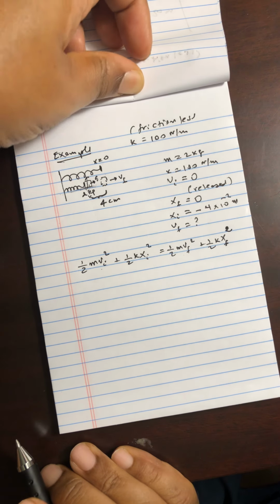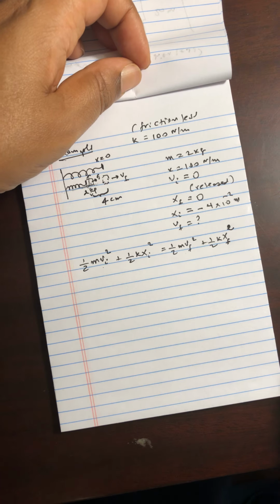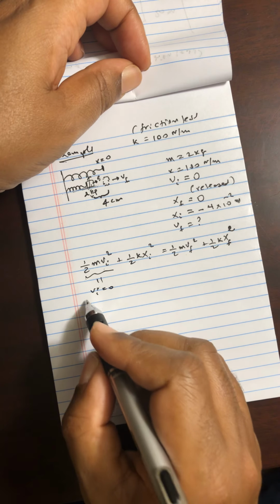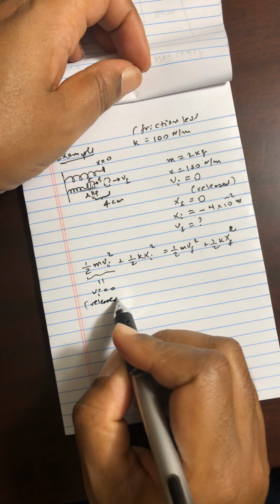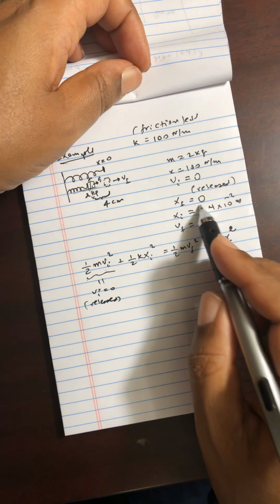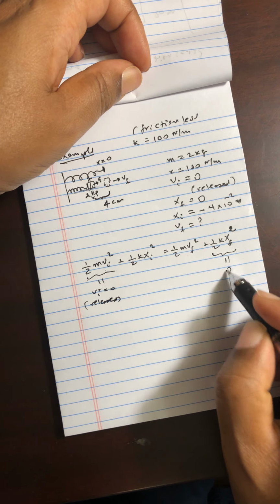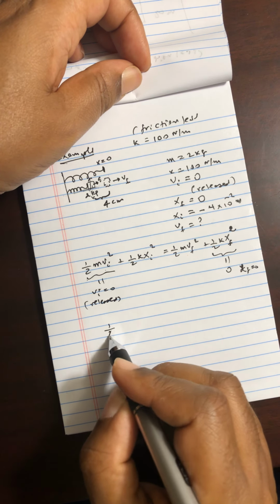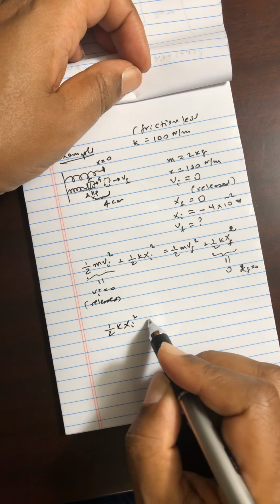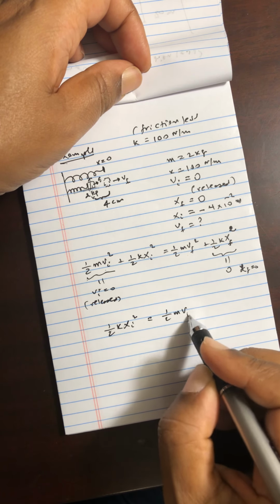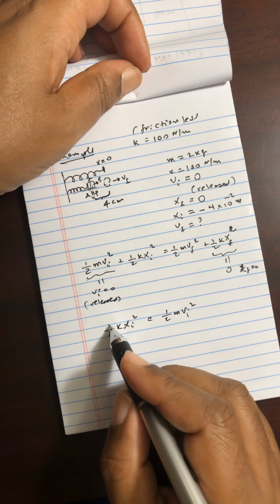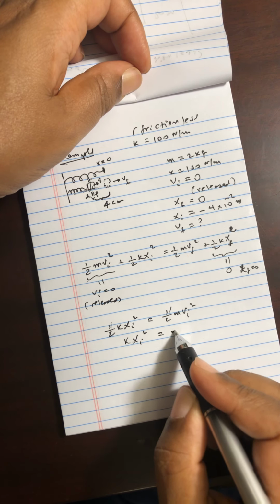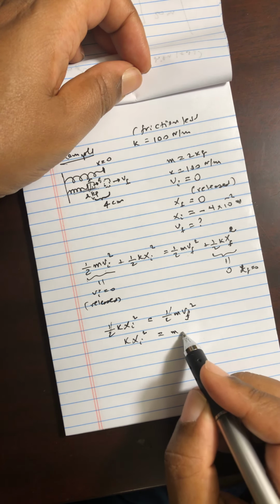Okay, so this is our equation. All right, so this would be 0 because v_i is 0. Okay, this is just being released. What else? This x_f is the relaxed position, so this will also be 0 because x_f is 0. All right, so you get the following equation: half k x_i squared equals half m v_f squared. Okay, so you can see the factor of half goes away, so you've got k x_i squared equals m v final squared.